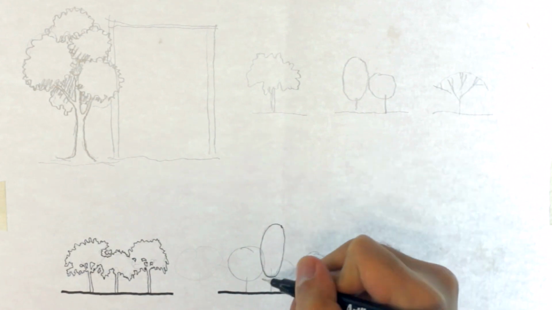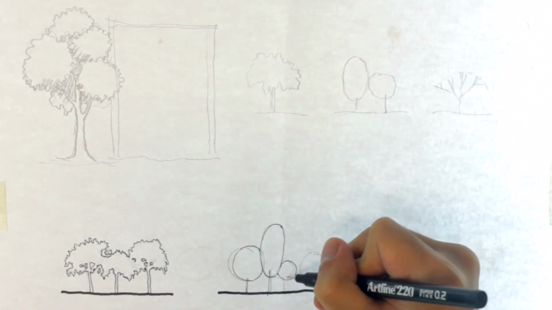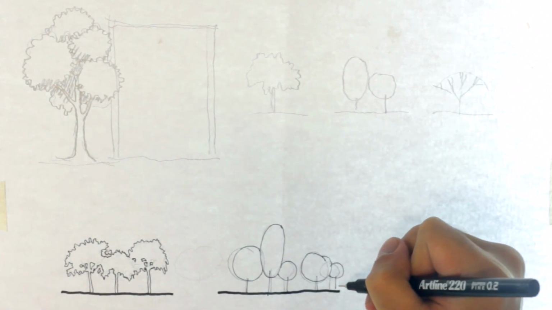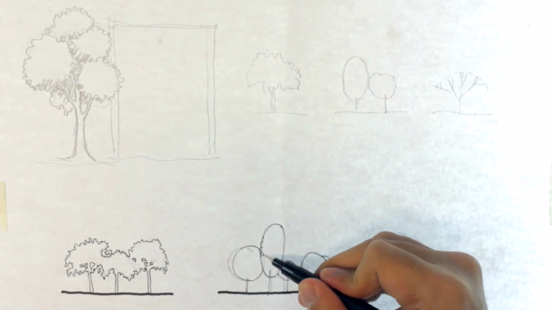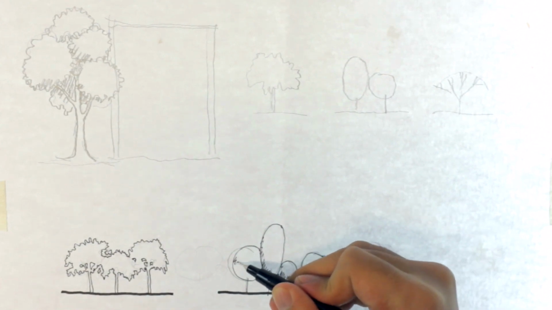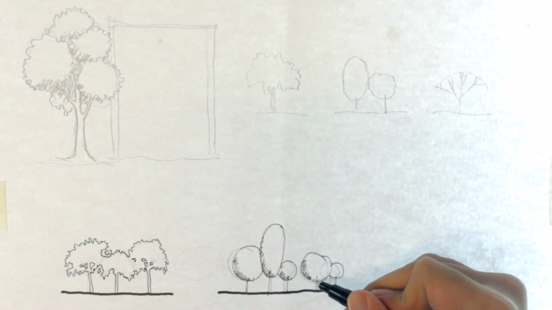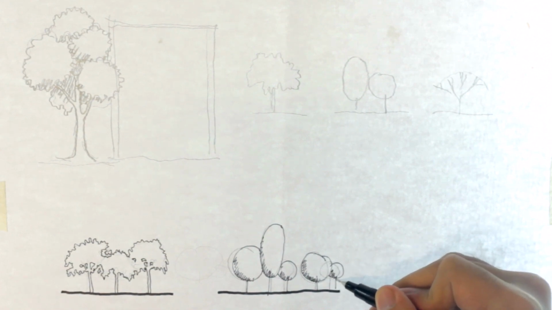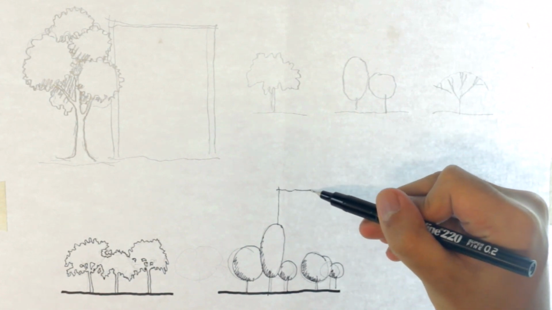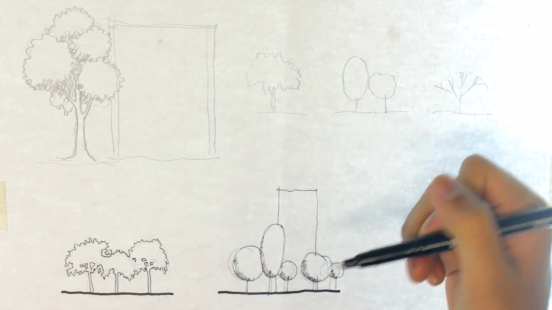You can layer it a bit. This one goes behind, this one goes in the front, this one goes behind like that. And you can even shade it a little bit just to give it more life. You can imagine that if there's a building around it, the building will definitely stand out a bit more.